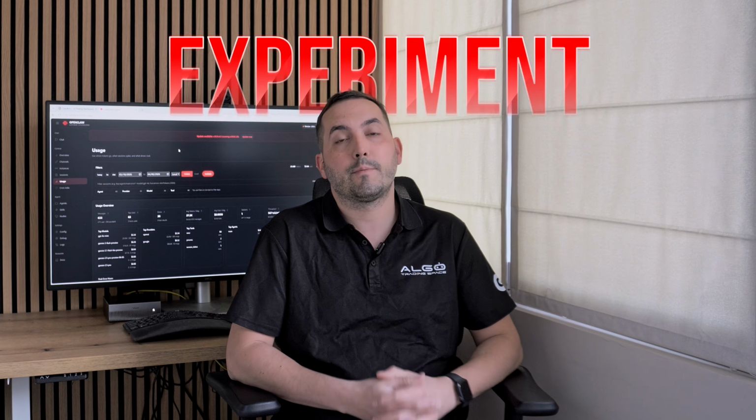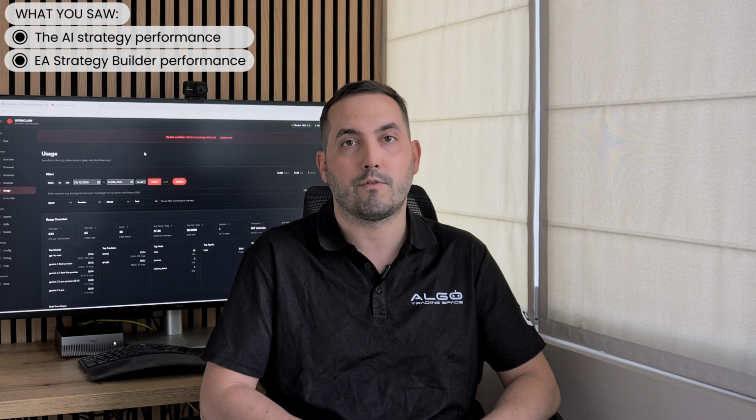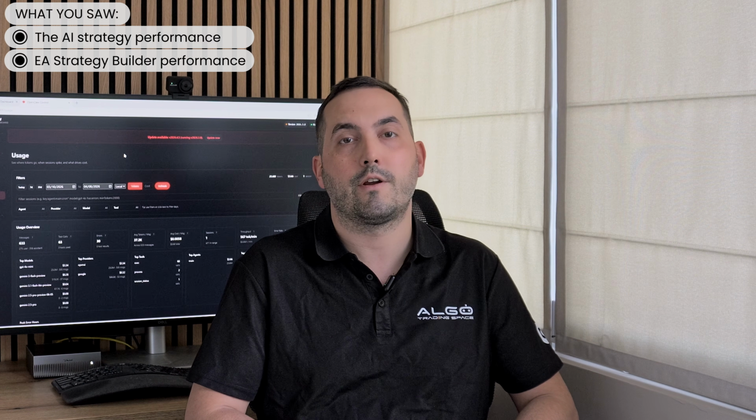This was the experiment I was running, comparing the OpenClaw trading strategy against another strategy created with EA Studio. I decided to make the experiment like this because I wanted to show you the most common use case, when you don't have a trading strategy and want to use a tool to automate it. You saw the performance with the AI strategy, and you saw the performance of the strategy generated with Strategy Builder.